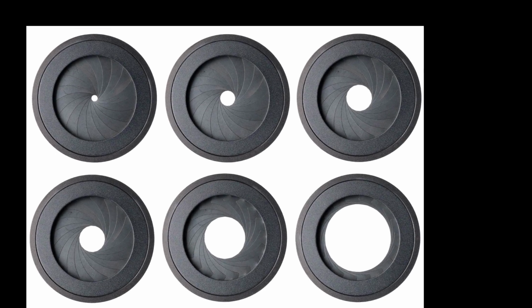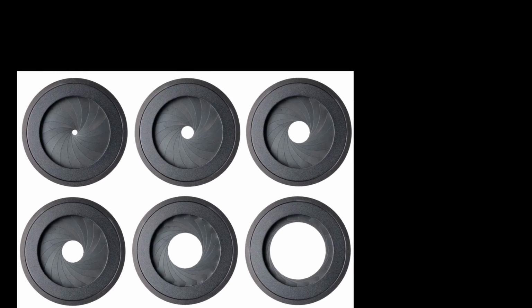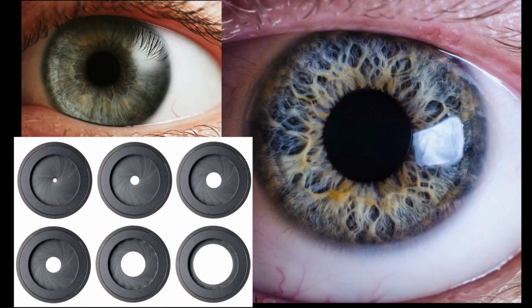Okay, now let's talk about aperture. This is probably my favorite aspect of photography. It allows you so much creativity when it comes to your images. I always compare it, and it has been compared frequently, to the human eye. So they work a lot similarly.